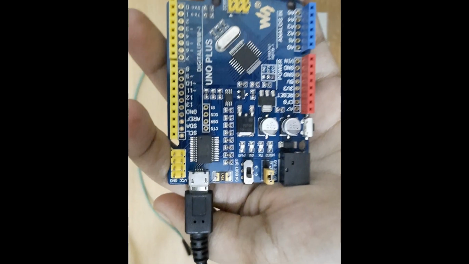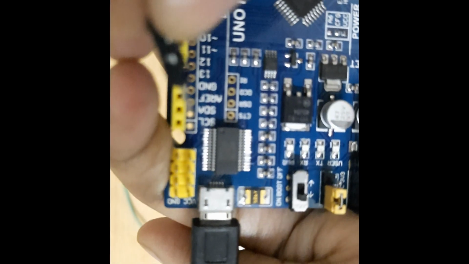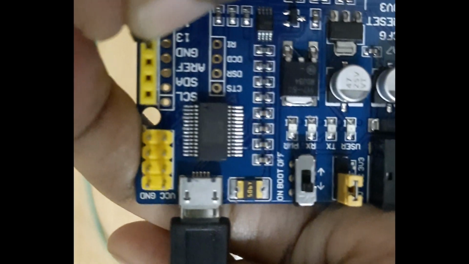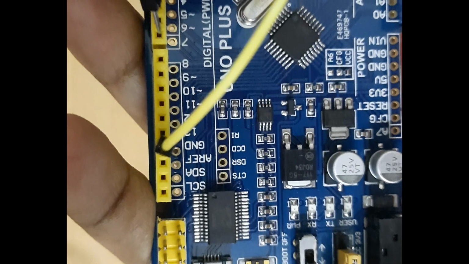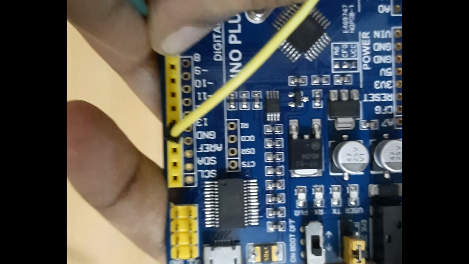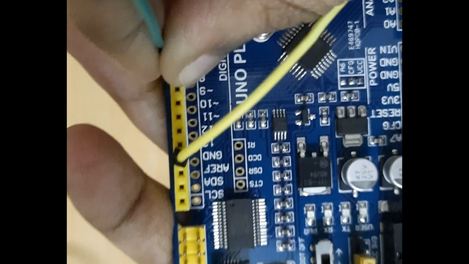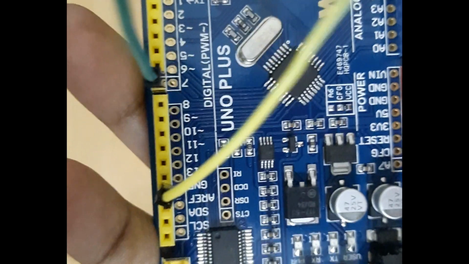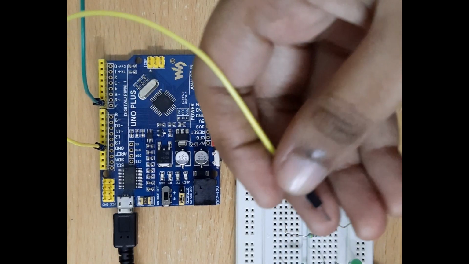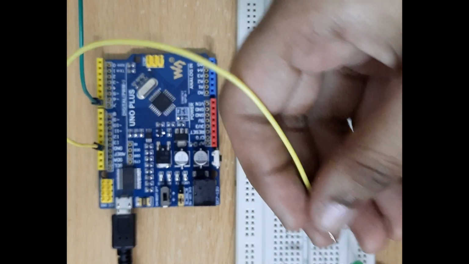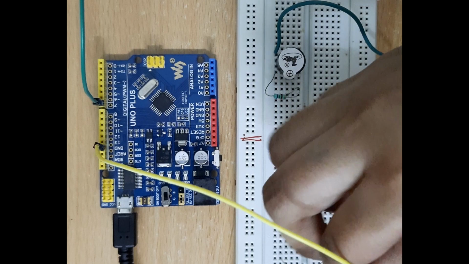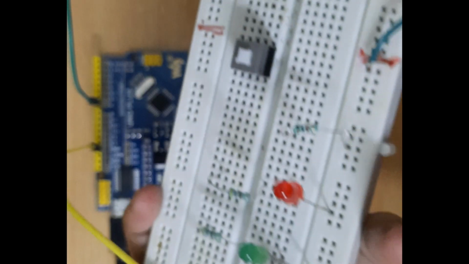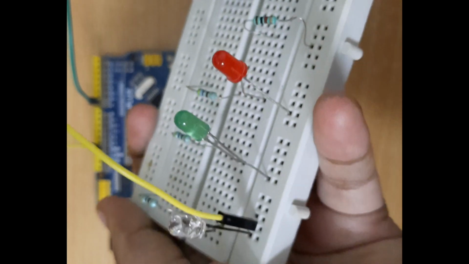Take a jumper wire and connect one of its ends to the ground of the Arduino board. Now take another jumper wire and connect its one end to the 7th pin of the connector on the Arduino board. Now take the other end of the jumper wire, which is already connected to the ground of the Arduino board, and connect it to the cathode or ground on the breadboard.